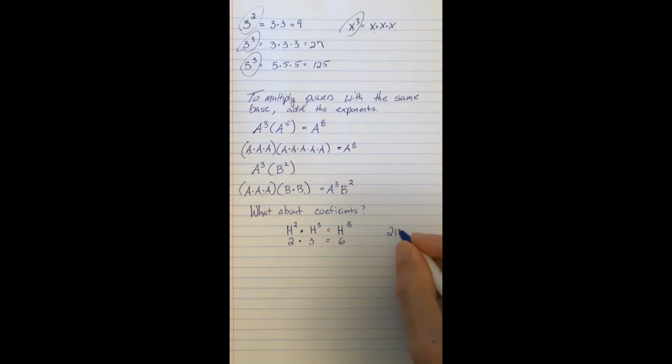What if I had 2 h's to the second times 3 h's to the third? Well, when you have something like this, first multiply the coefficients. 2 times 3, that's 6. Now, look at the bases. They're the same, so you're right, we can add the exponents. So I'm gonna have h to the 2 plus 3 is 5. That's what you do with the coefficients.